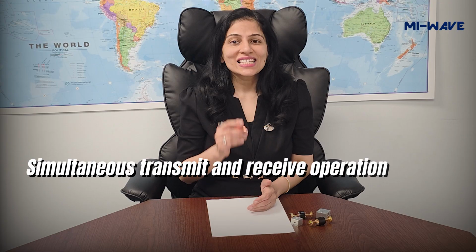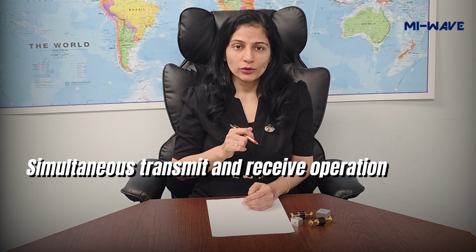A very common use case is simultaneous transmit and receive operation. For example, in radar systems, one port connects to the transmitter, second to the antenna, and third to the receiver. Now compare that with using a switch instead of a circulator. If you use a switch, you can either transmit or receive, not both at the same time, so it becomes a time-sharing system. That's fine for some systems, but not for the real-time radar or a continuous monitoring.